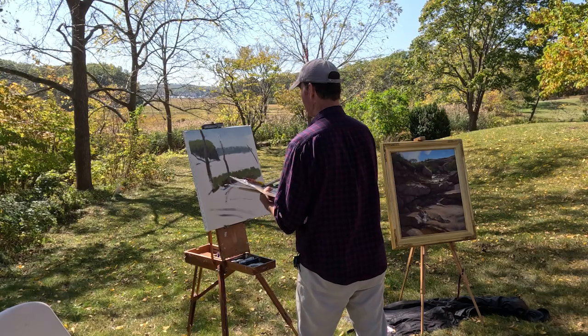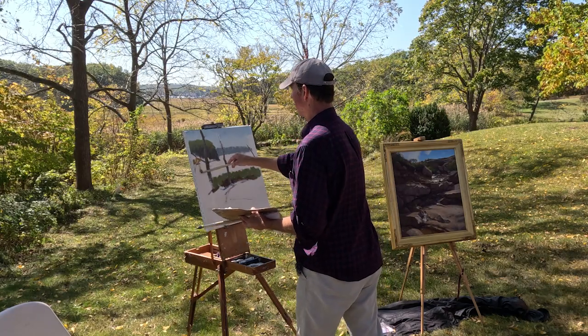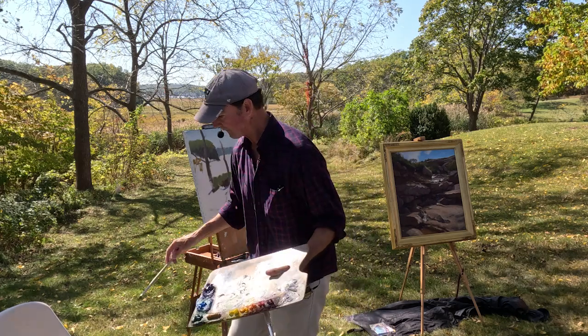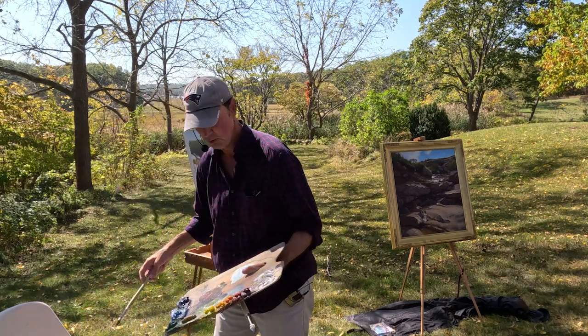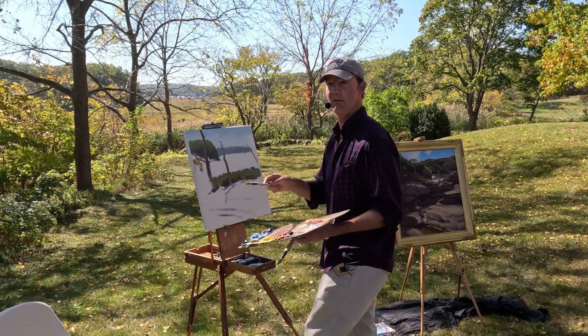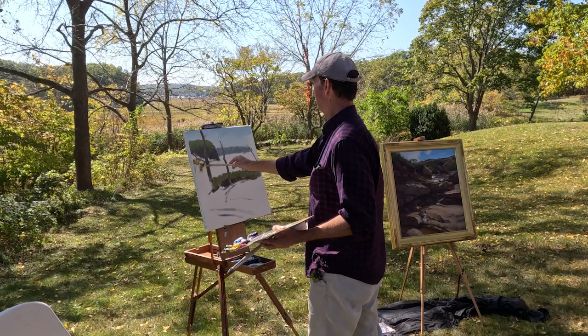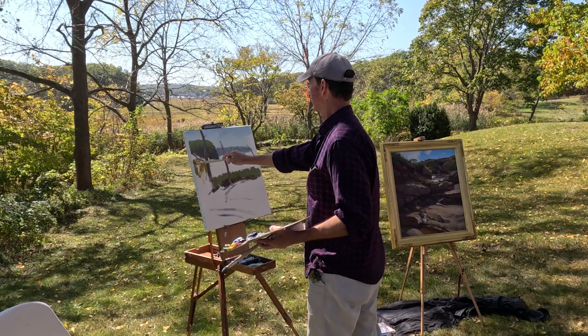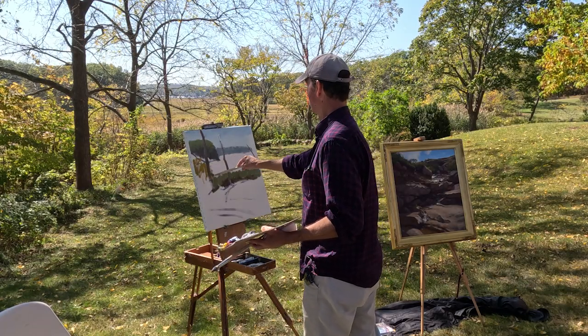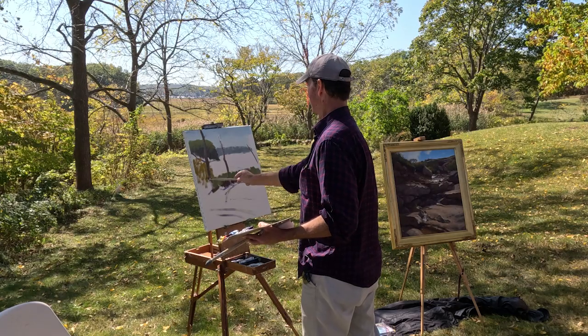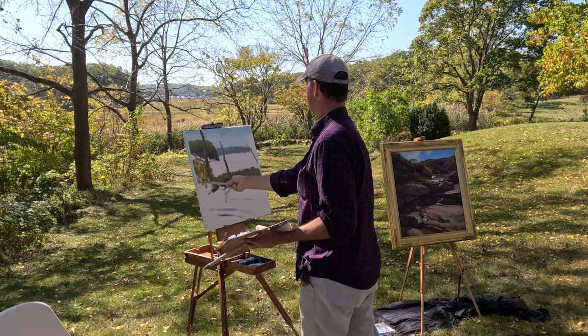What is your green that you just mixed for the reeds? A little bit of blue, a little bit of green, a little bit of yellow. This green over here is much warmer. And it overlaps.